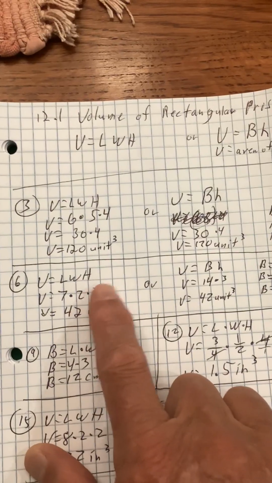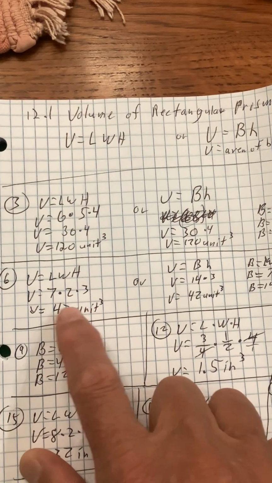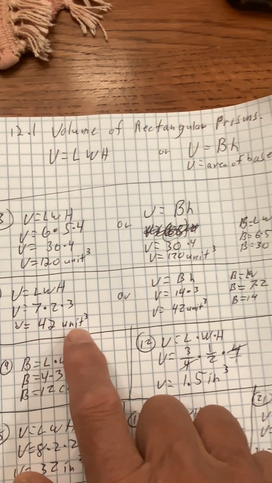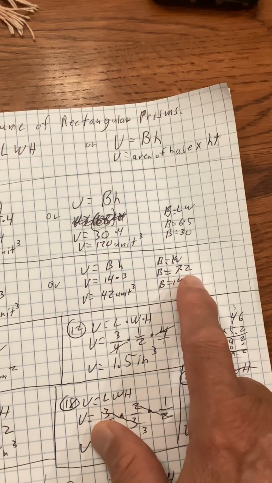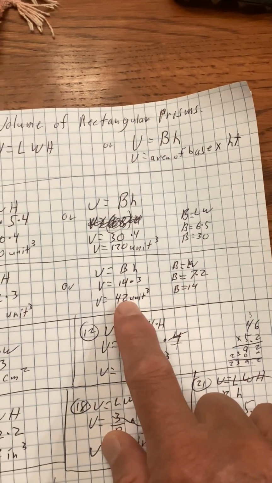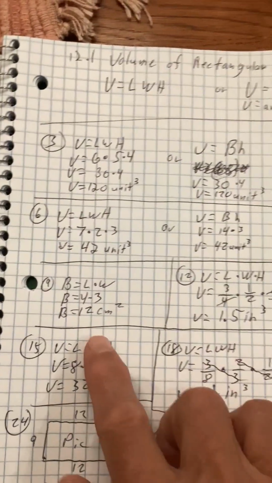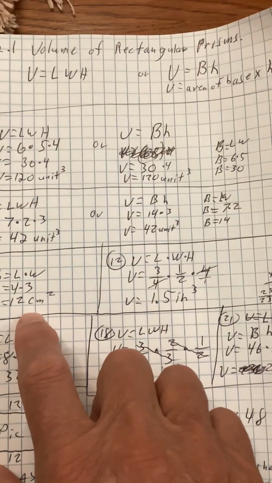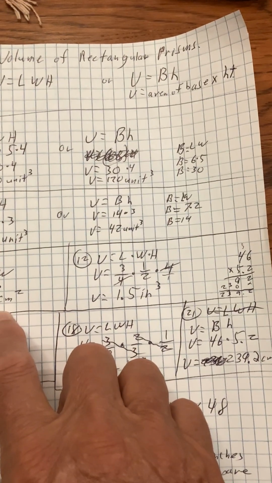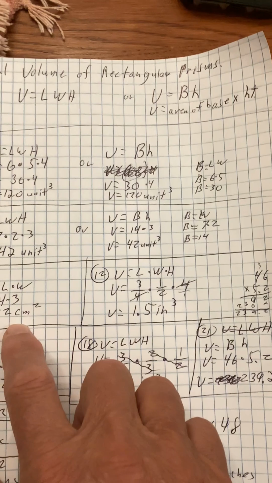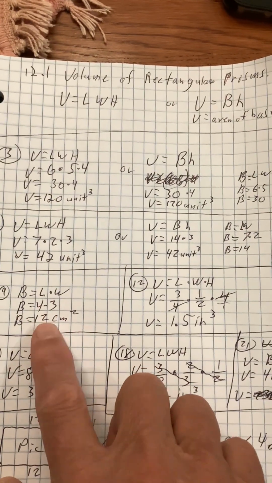So number 6, I did it both ways. 7 times 6 is 42, or 7 times 2 is 14, so it's just 14 times 3. Number 9, they just want you to find the area of the base, so length times width.